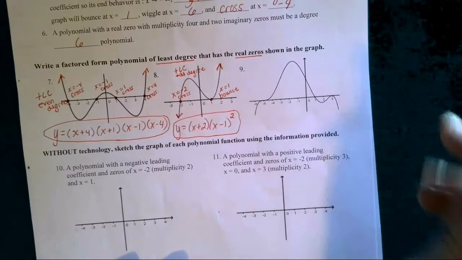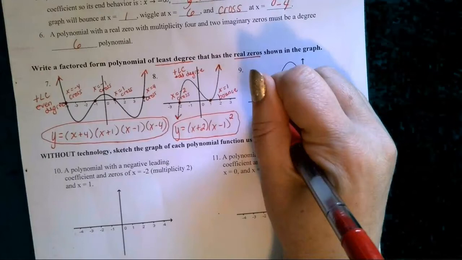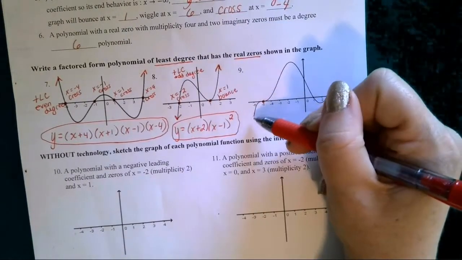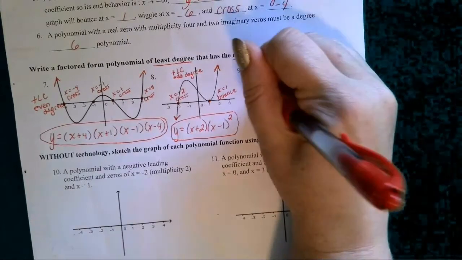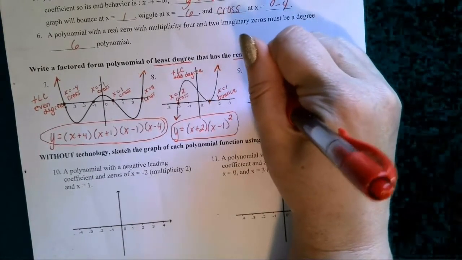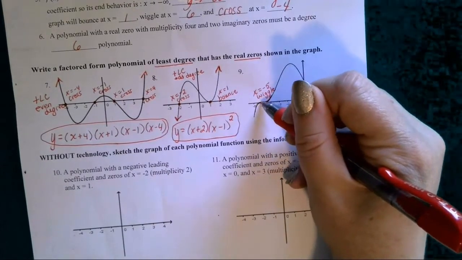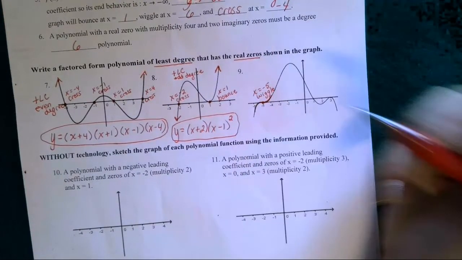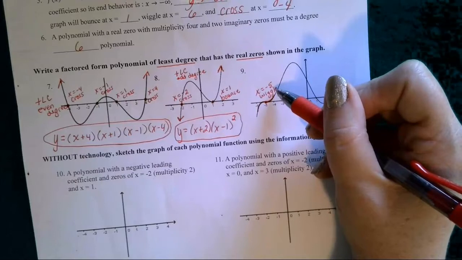Okay, so then looking at number 9, we see a wiggle here at x equals -5, right? And so x equals -5 is a wiggle through the x-axis. We can see that S shape wiggling through there. That factor then is going to have odd multiplicity greater than 1.